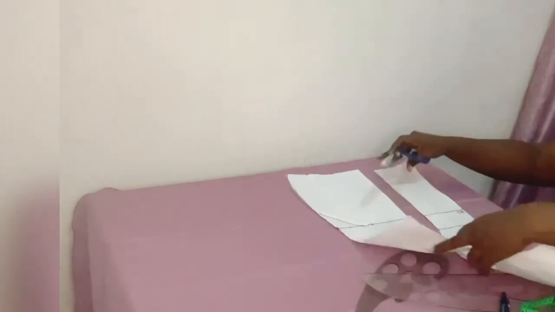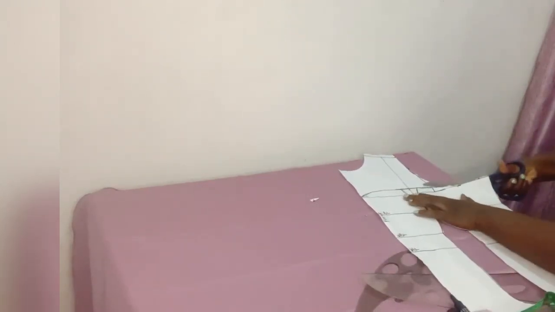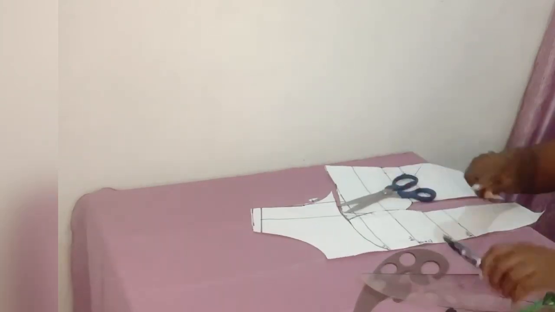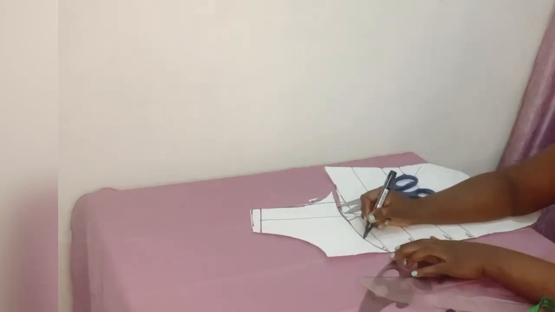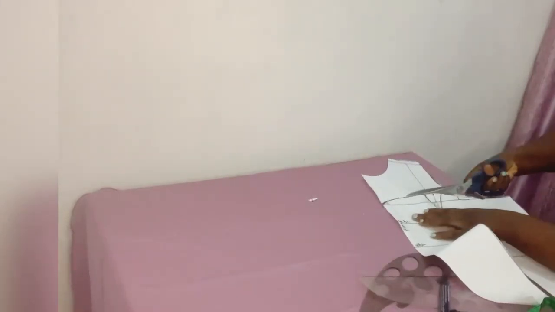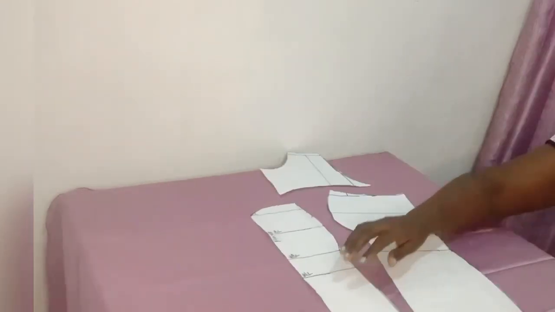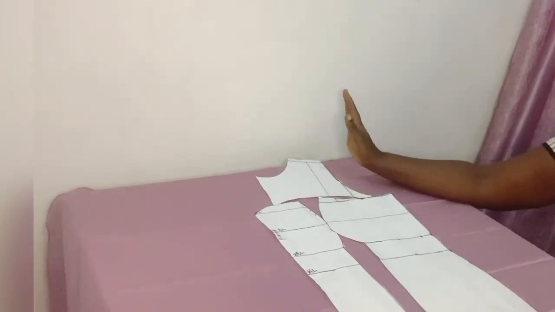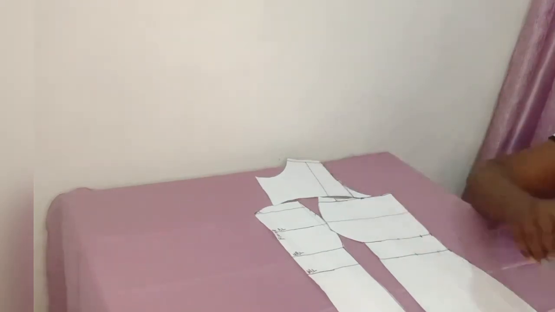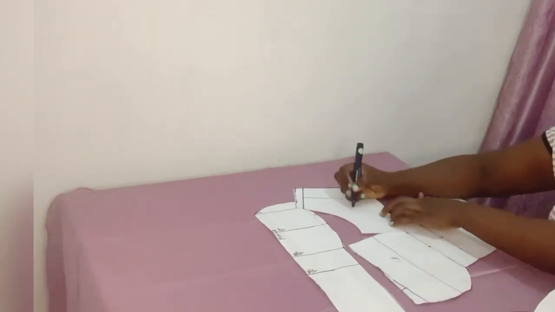Then for the yoke parts, this is how I'm going to cut my yoke now. So this is our front part now. So we are good to go. Now we're going to cut our back. But before we cut our back, you can always label it. So this is your side front. This is your yoke. Then this is your center front. So now we move to the back.